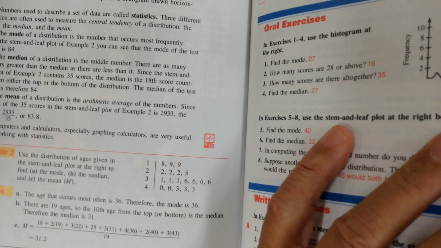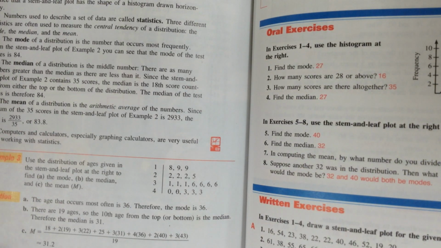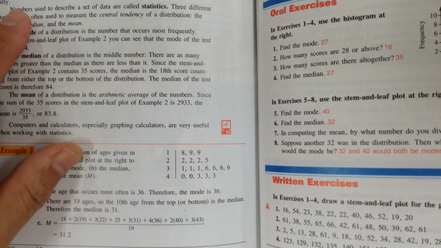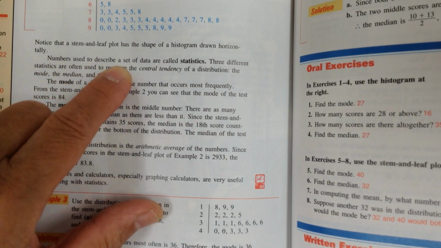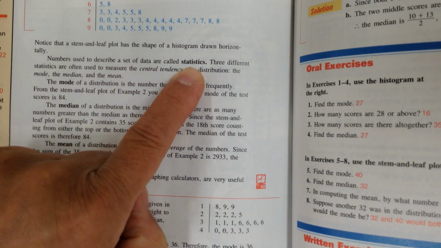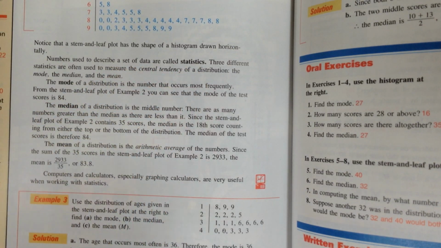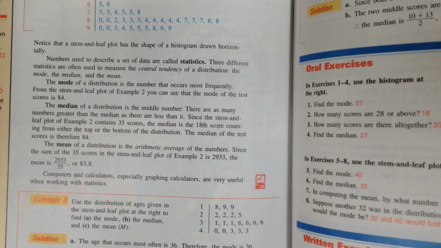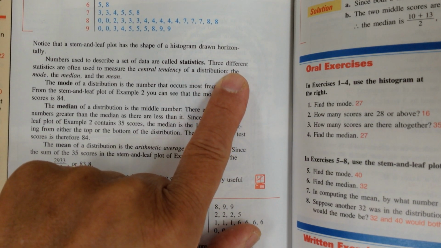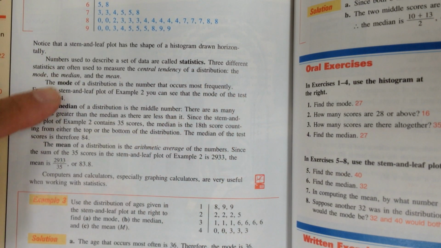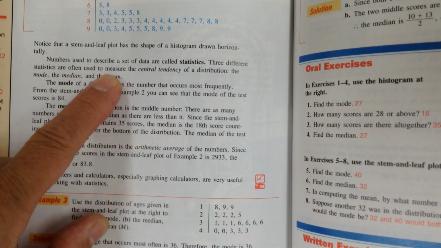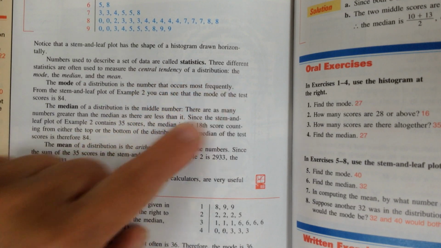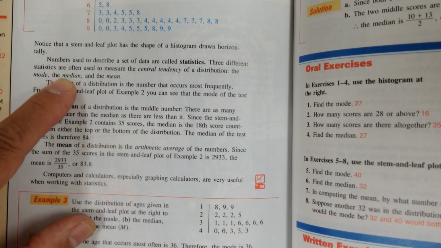Now let's look at this over here. There are certain things you need to know. Over here it says the numbers used to describe a set of data are called statistics. So statistics are the numbers they use to describe the data. Now the numbers we're talking about are like this over here.